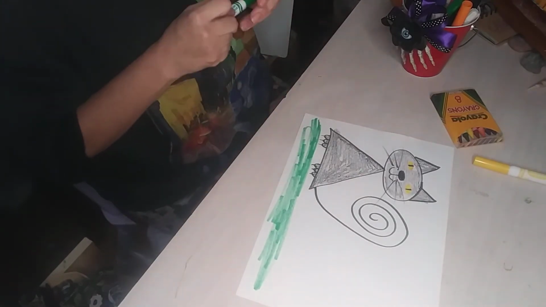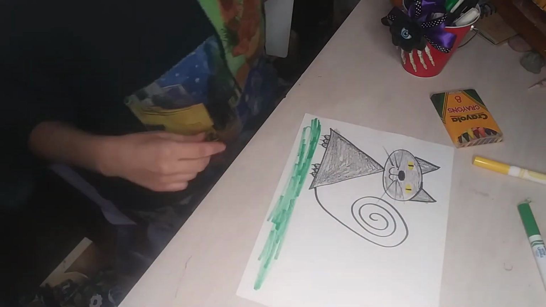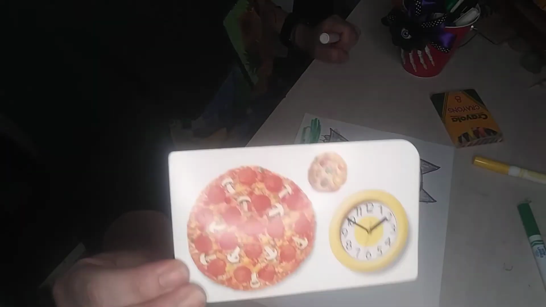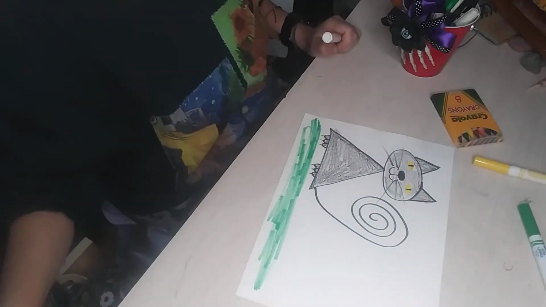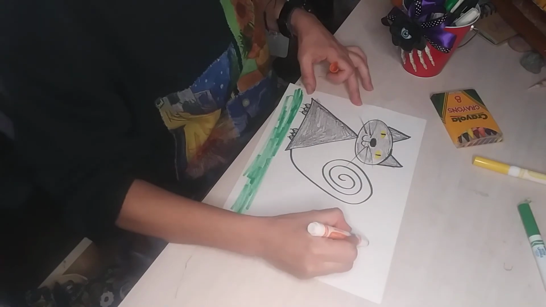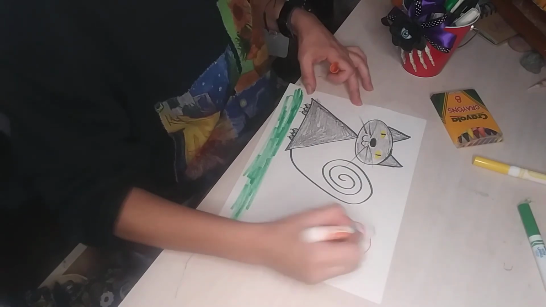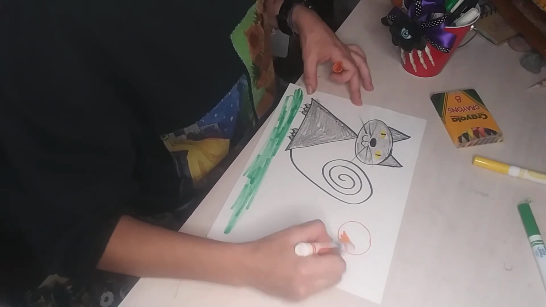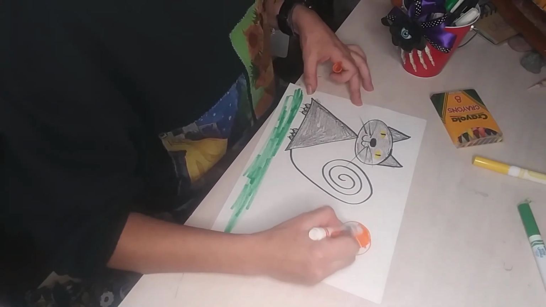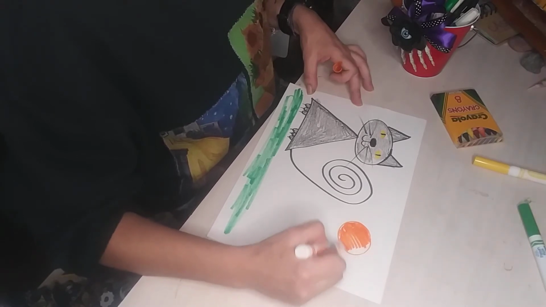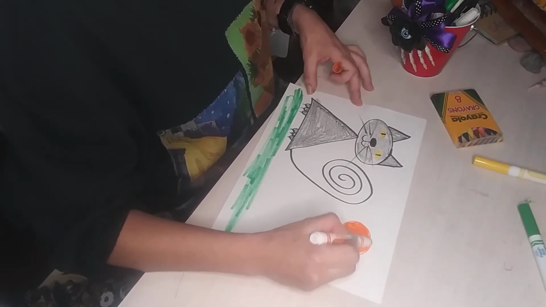And now, boys and girls, I want the sun. The shape for the sun, like I said, we're going to use, if you said circle, kiss your brain. That's what we're going to do. So I'm going to start with a big circle right here. Do you see my circle? And I'm going to color it. What color is this? If you said orange, kiss your brain. Yes, this is orange. And I'm just going to color it all orange.